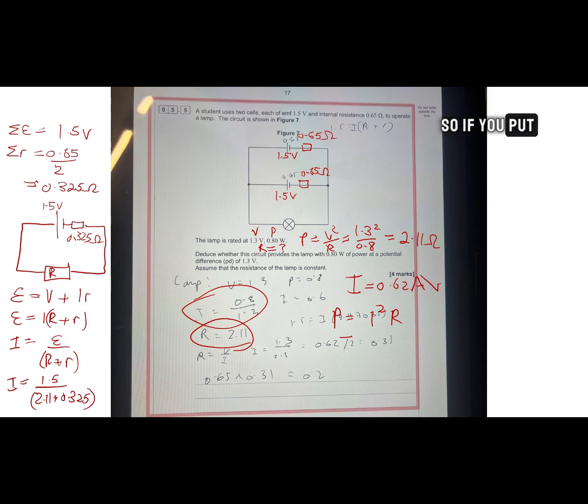So if you put 0.62 squared times R, which you worked out, 2.11. So you seem to be getting halfway there and deciding to turn around for some reason. And then if I put that in, I get 0.81 watts. So does it get the power? Yes, it does. Okay.